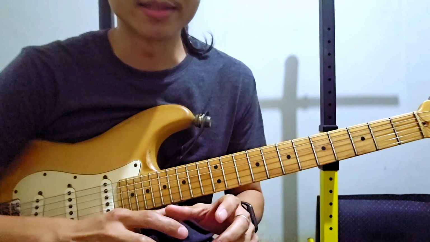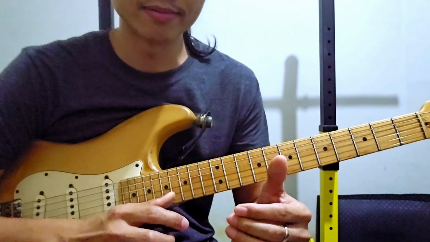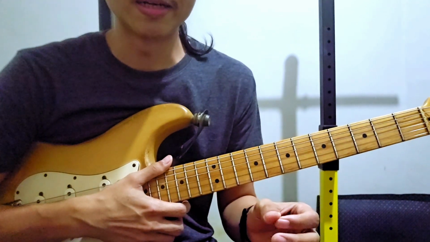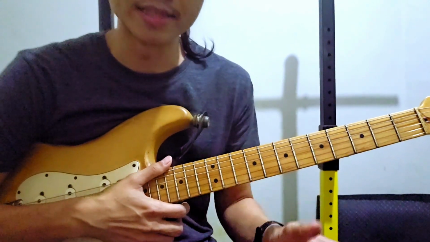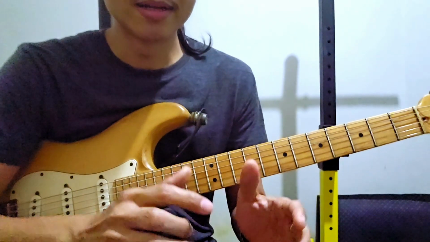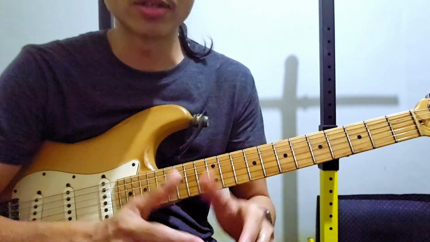The first one is ang direction. So there's only two ways. It's either you play the sequence in ascending or descending order. So it's either ascending or descending. So muna first parameter. The second one is subdivision.